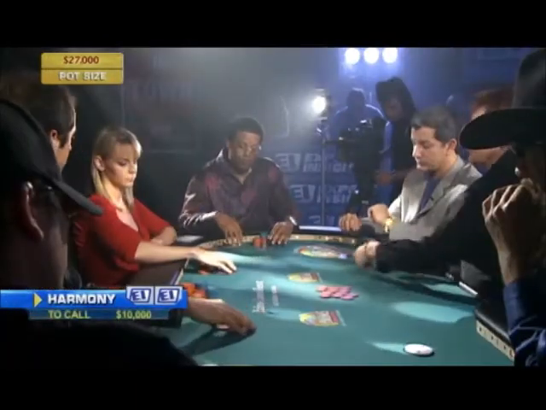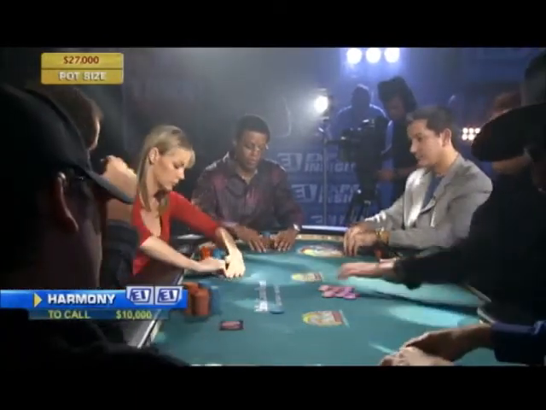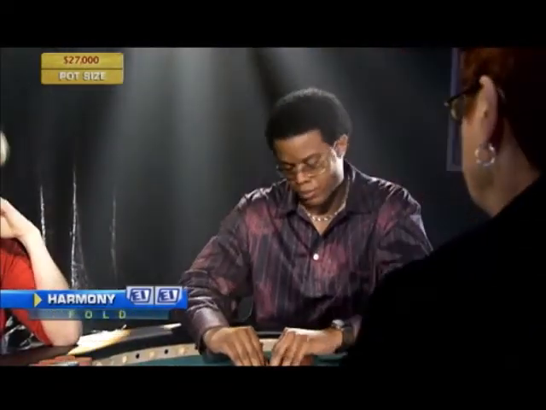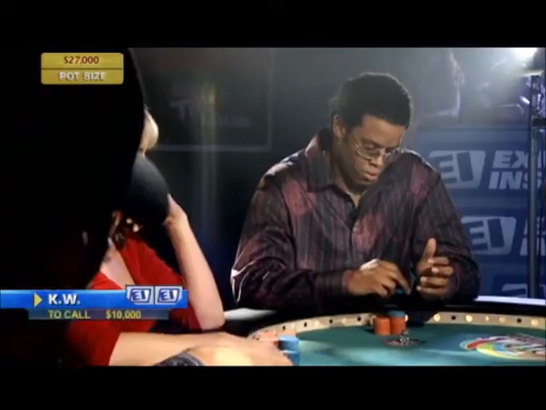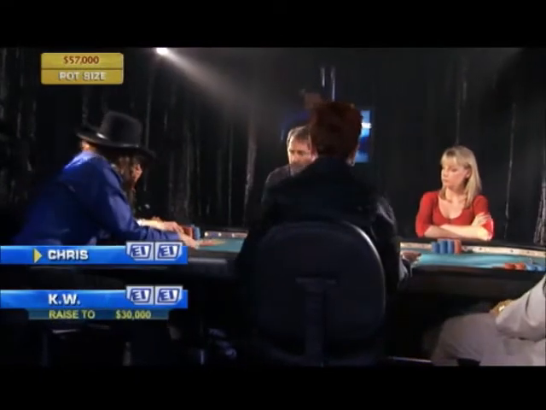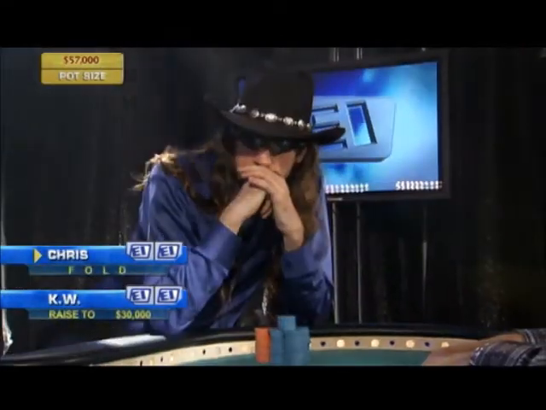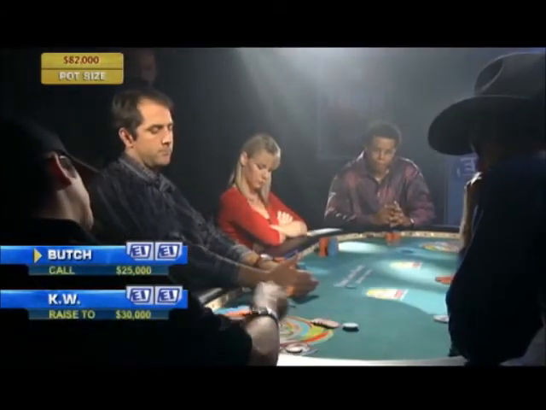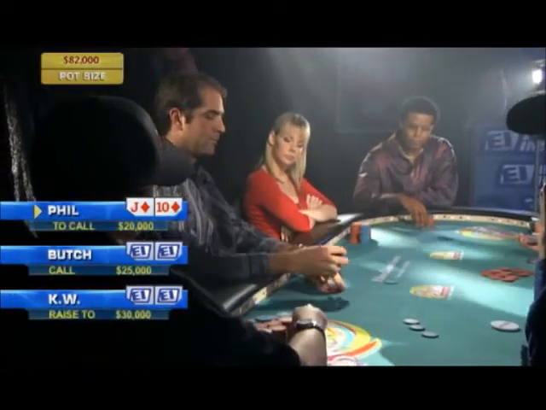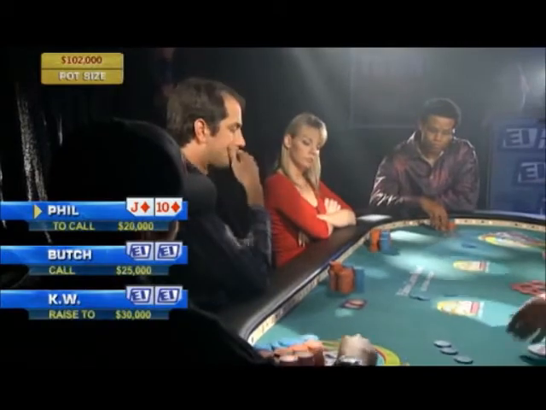So Gordon now with the big blind. Harmony passes. Let's make it 30. KW makes it 30,000. Cool. Call over here from Butch. I think I'm going to call here. I really want to be in a pot with KW and Butch. And Phil Gordon also calls.